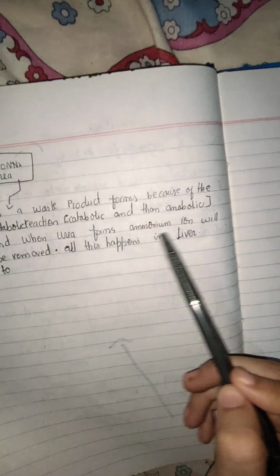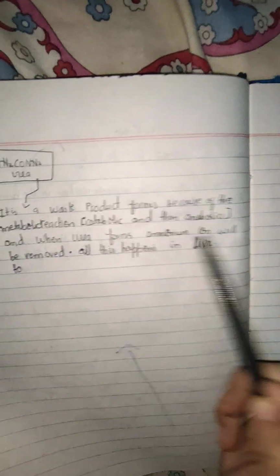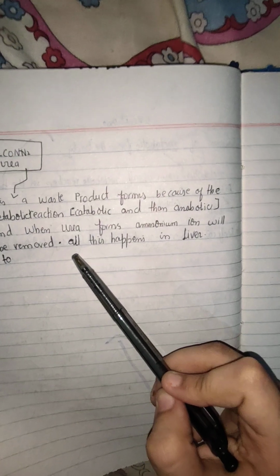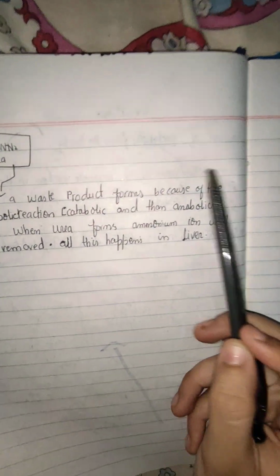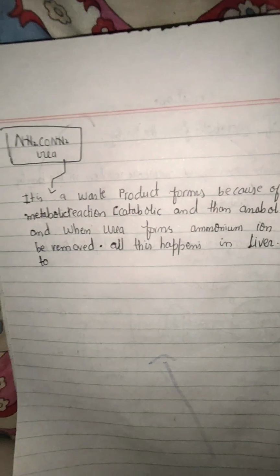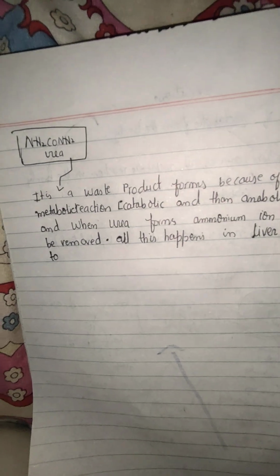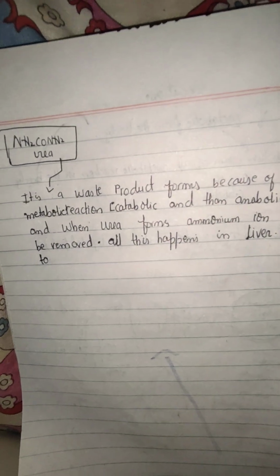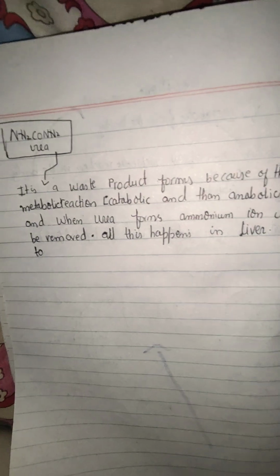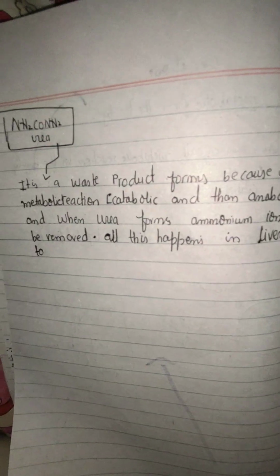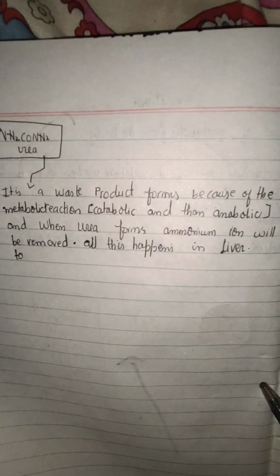Urea is formed from the ammonium ions, as I told you, and it will be removed by our liver, and the system which removes this metabolic waste is known as the excretory system, and the organs of the excretory system are the kidney, urethra and urinary bladder.